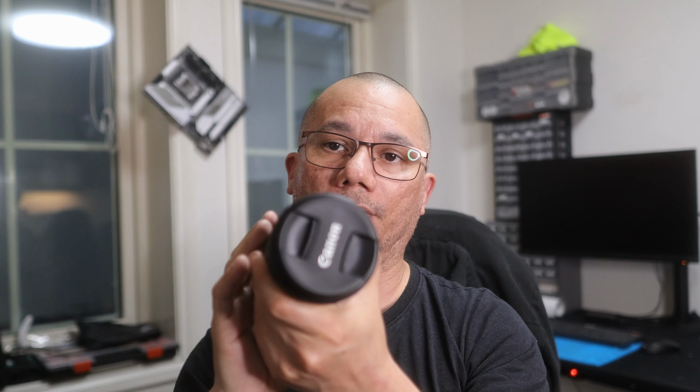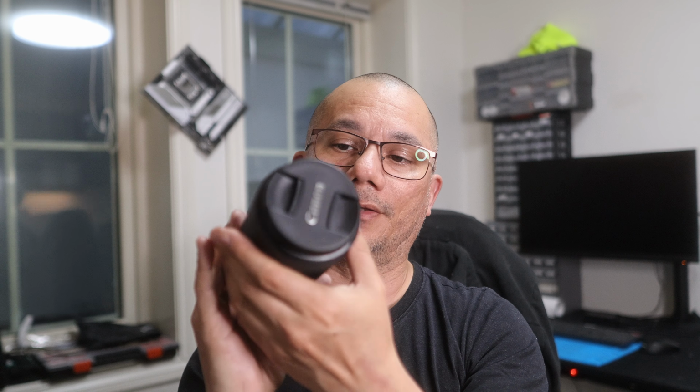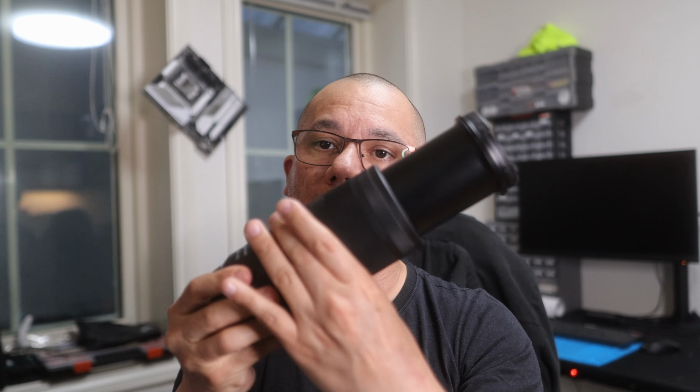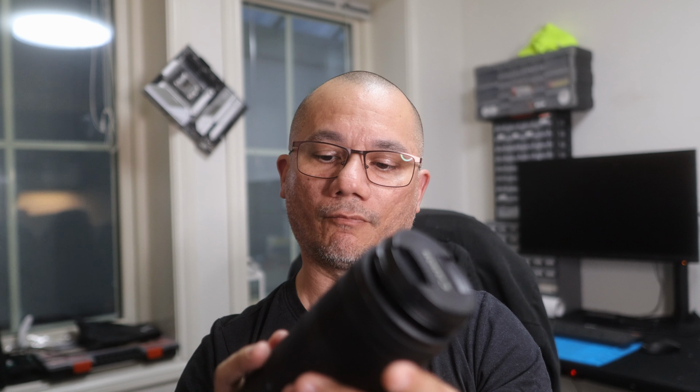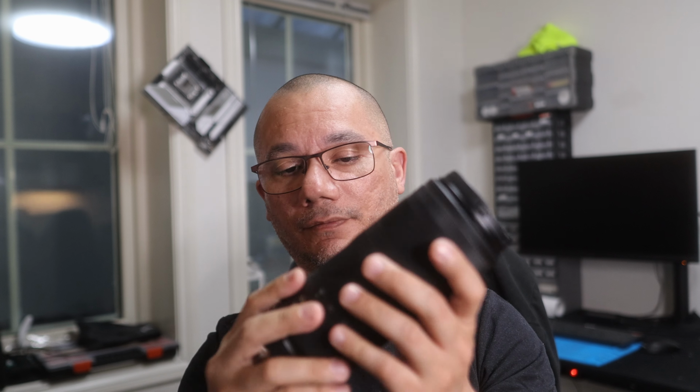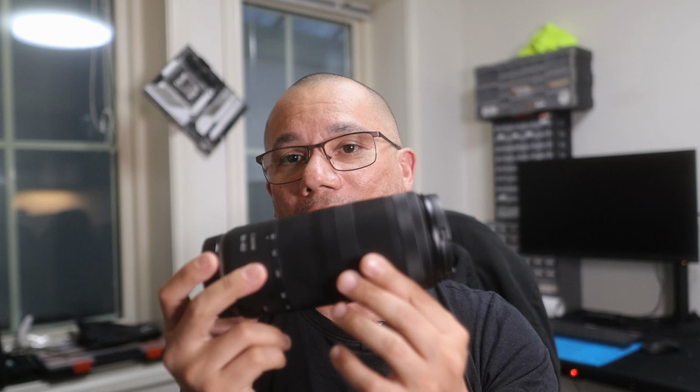I would have found the bird in my viewfinder right away, and then I would have zoomed in on it and taken some pictures. So that is one advantage that I have with this lens versus the 800. The other advantage with this lens is how small it is.